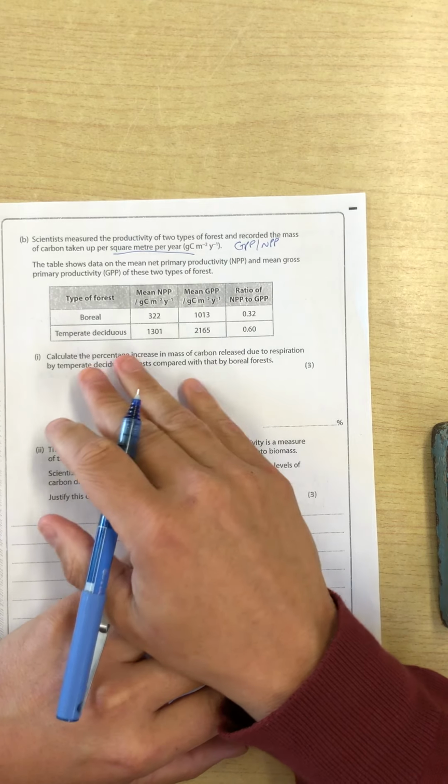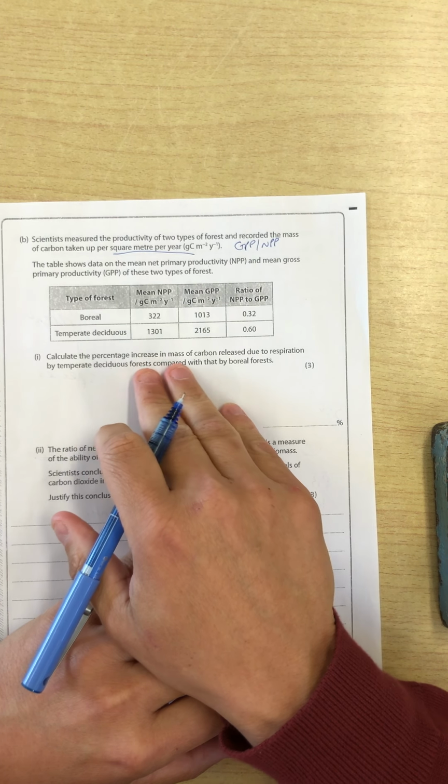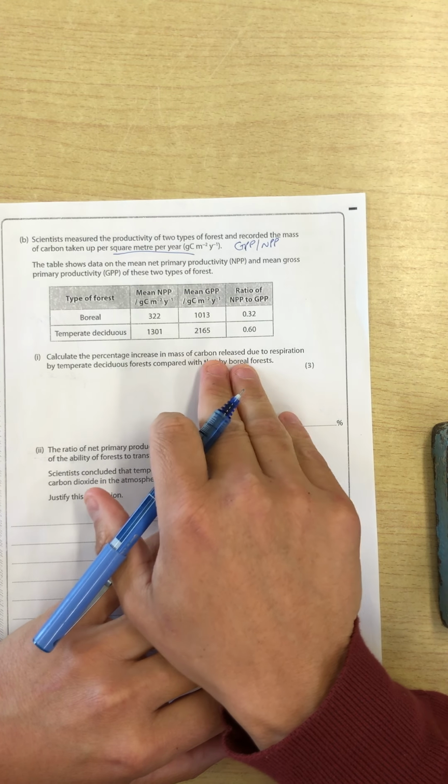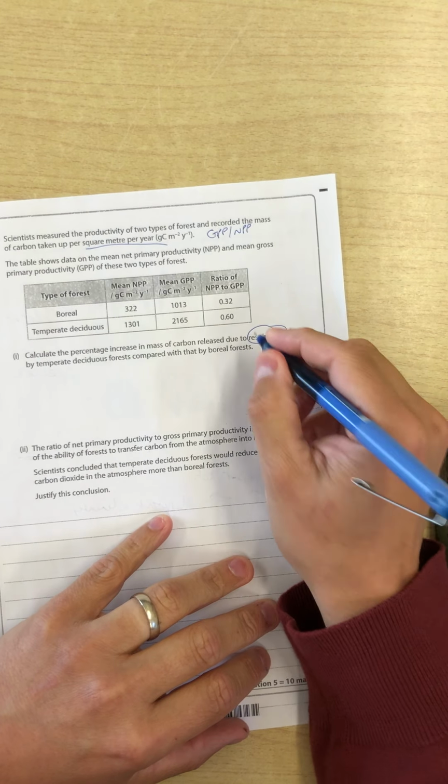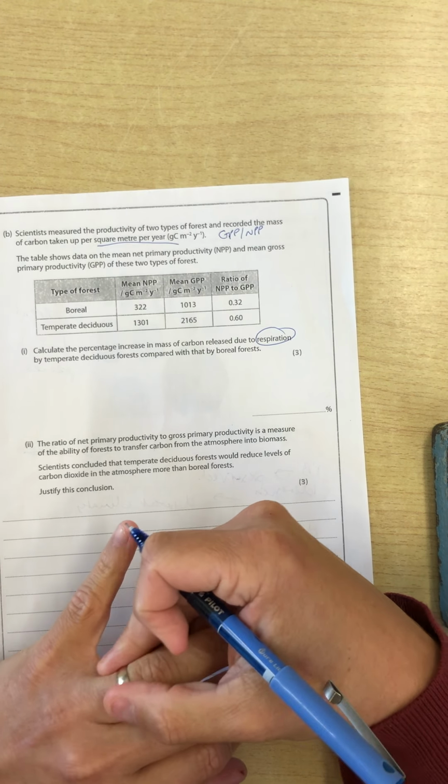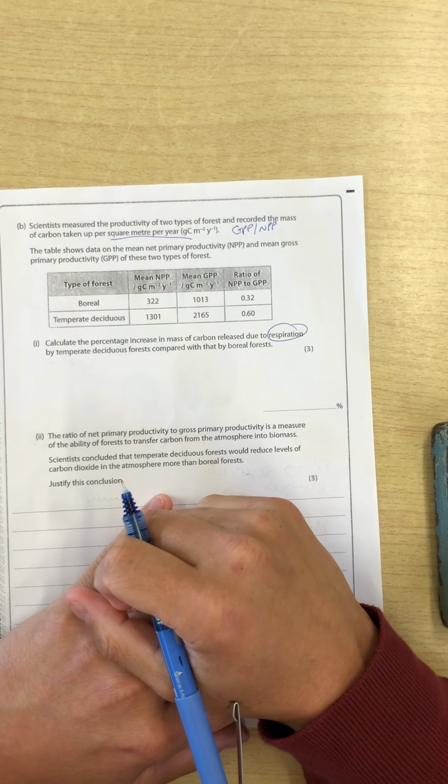All right, then we've got some data in there. Calculate the percentage increase in mass of carbon released due to respiration by temperate deciduous forests compared to that of boreal forests, okay?